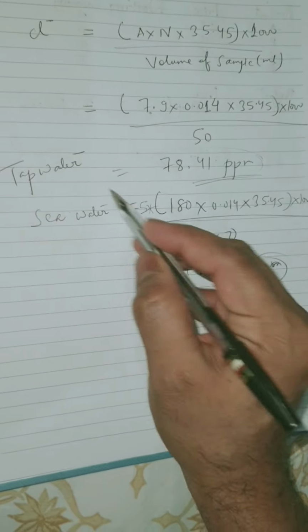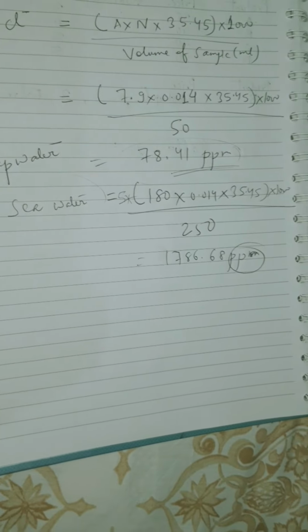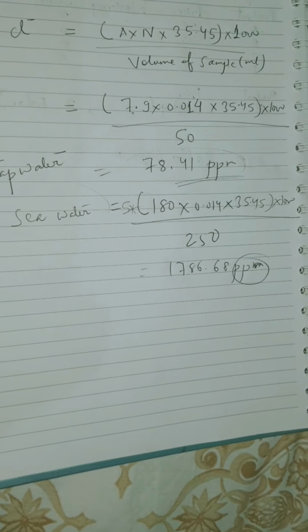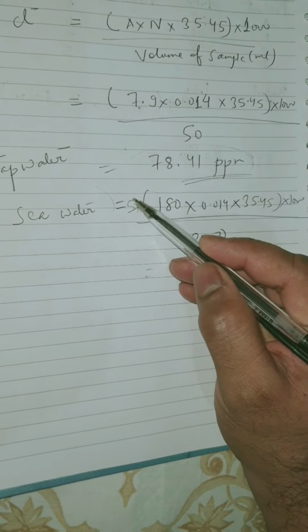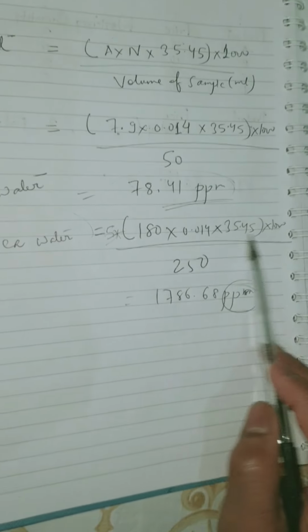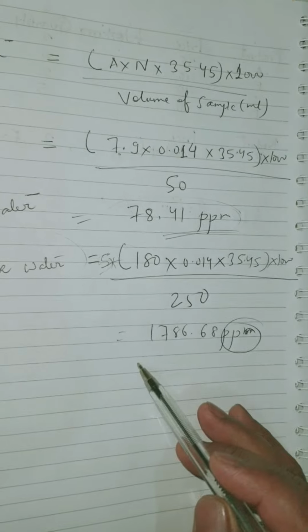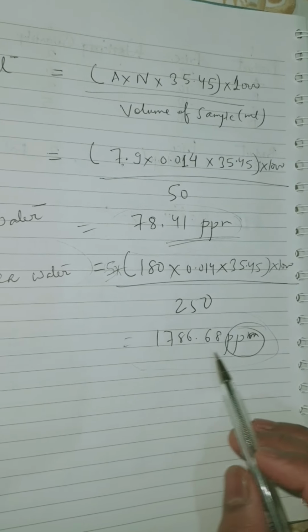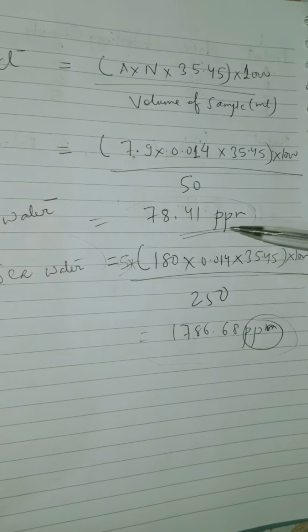In contrast, if we see the seawater, which has a high amount of chloride, and we diluted that 5 times, this number is very high. You can see this is 1786.68, which is very high compared to the tap water.